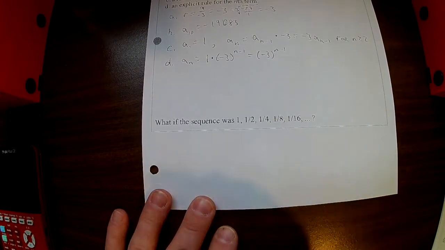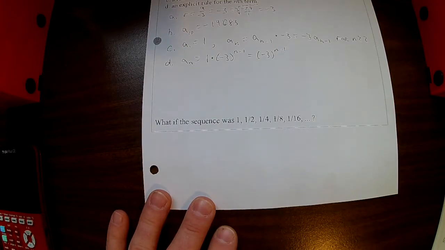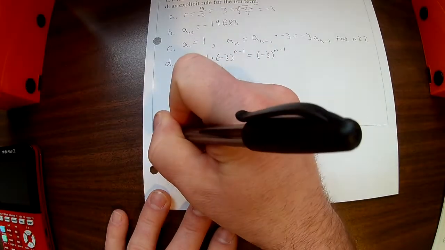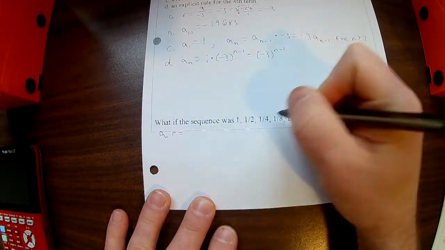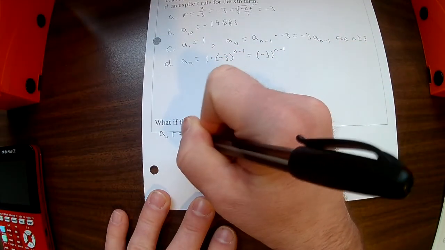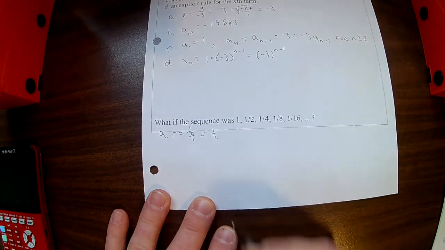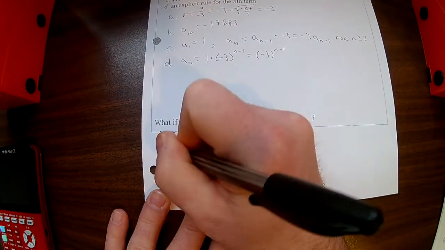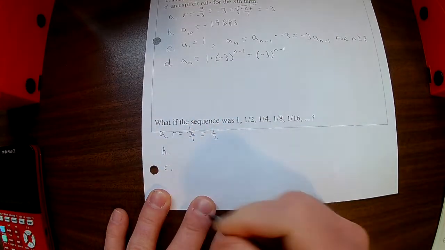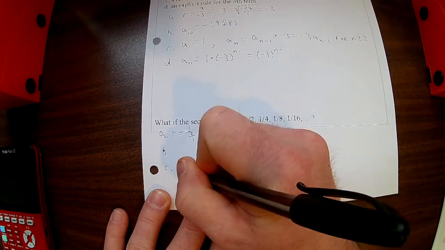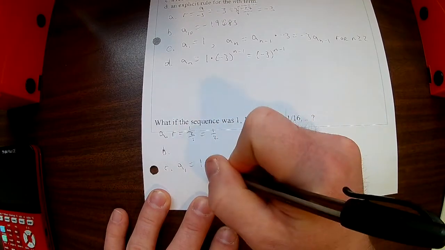Do this one. I'll come through and I'll try to explain it real quick. All right, cool. That was enough time. A, your common ratio is going to be equal to, let's go for the easy one, 1/2 divided by 1, which is going to be equal to 1/2. B, going to save that for when I have letter D done. But part C, I've got a sub 1 is equal to 1.